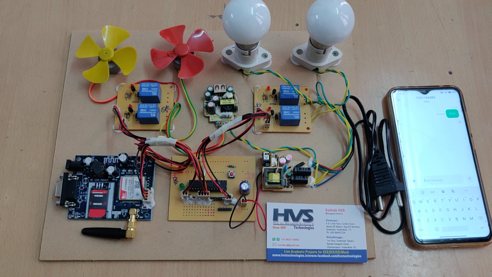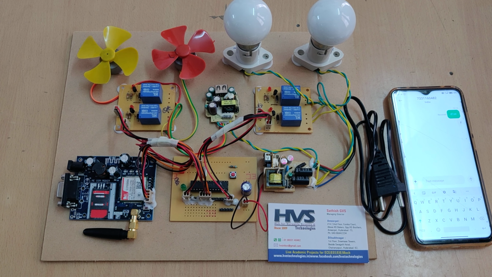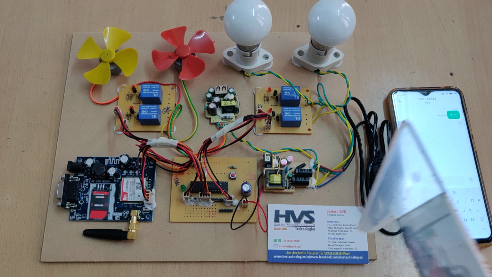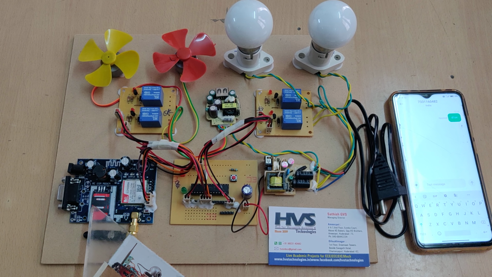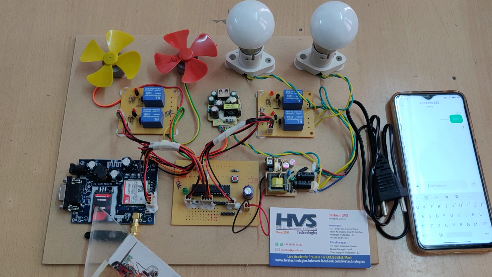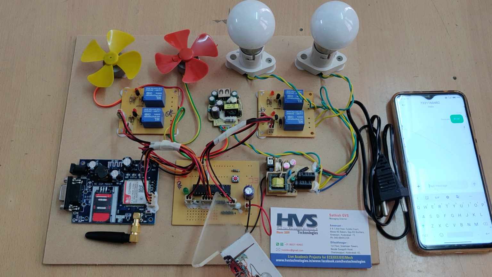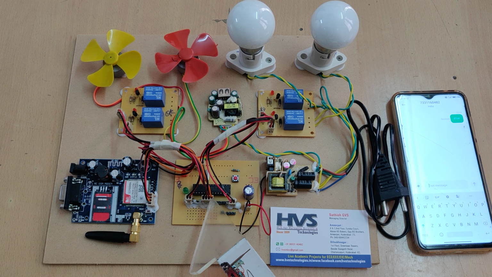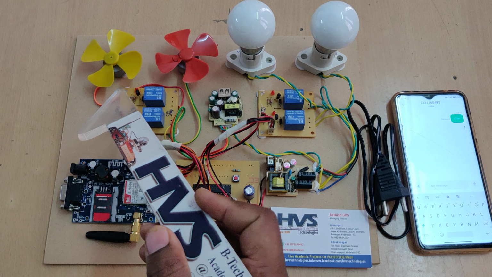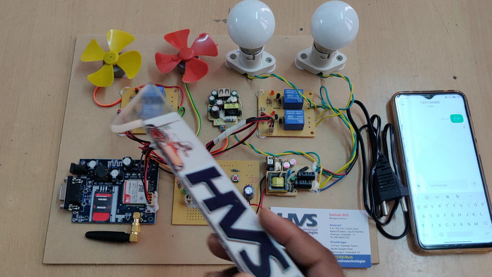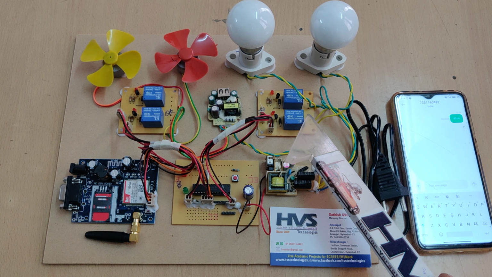Welcome to the project demonstration of SMS based device controlling using PIC microcontroller. Here we are going to send an SMS to this SIM card, which is inserted inside this GSM modem, and that SMS will be decoded by our microcontroller. Based on the SMS commands, the system will control the 4 devices, 2 bulbs and 2 fans, with the help of these electromagnetic relays, which are 5 volt operated.